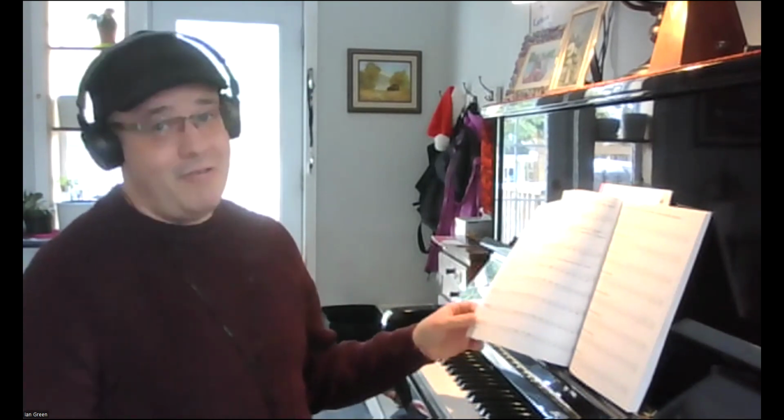Also, something that I find really helpful when students work on this topic is to go back to page 18, which contains a handy chart of all of the related major and minor scales for all of the keys in the circle of fifths. That information is extremely helpful.